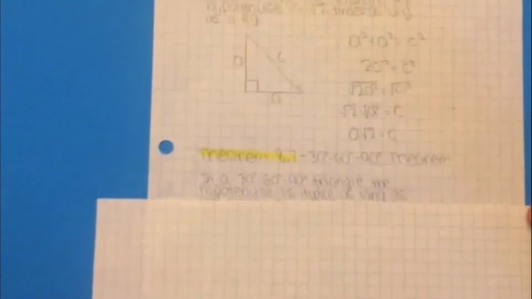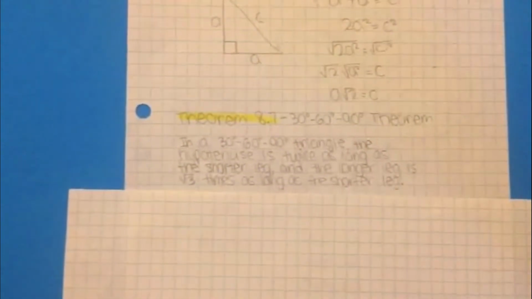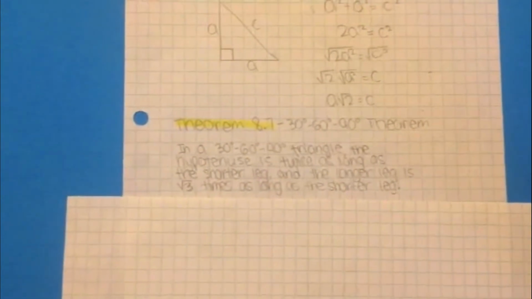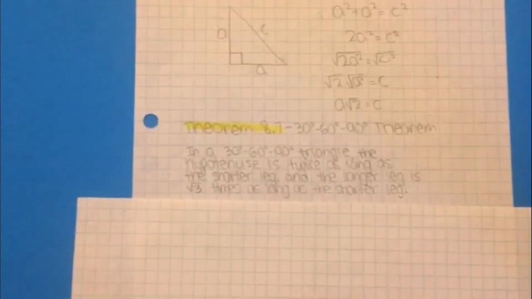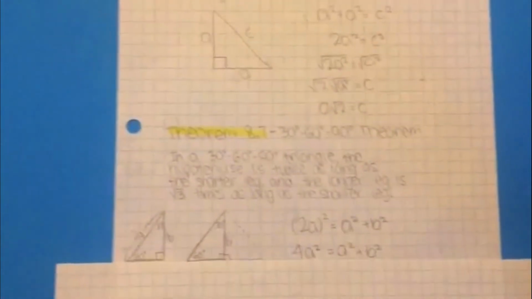Theorem 8.7 states, in a 30-60-90 degree triangle, the hypotenuse is twice as long as the shorter leg, and the longer leg is rad 3 times as long as the shorter leg. And the fun part is to prove it, right?